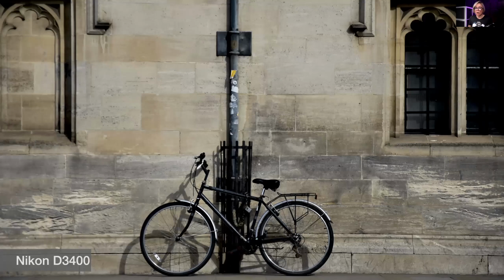Now let's take a quick look at some example images. Okay, so this was taken with the Nikon D3400, which was at the time Nikon's entry-level SLR, and it was a very good camera. It's now been superseded by the D3500. Great camera, 24 million pixel sensor, APS-C format.